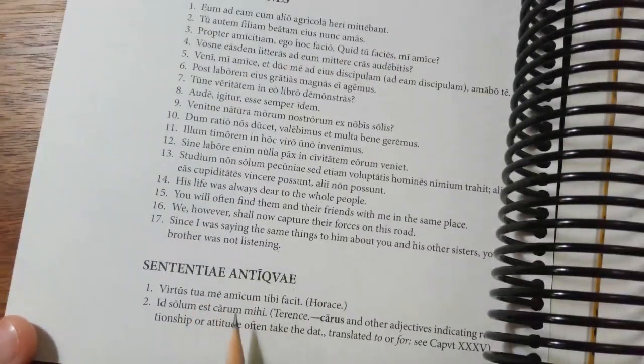And then you have Sententiae Antiquae. Real and live, wild Latin from the wild, right? From real text, not made up. So you have that. Goes on to the next page. And then as always, you have extra stuff here.